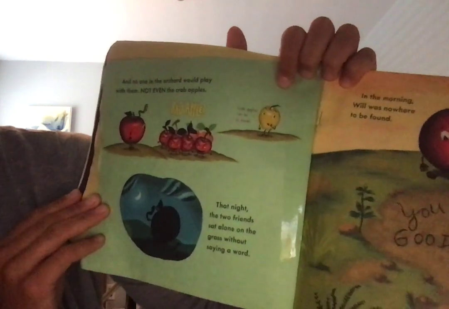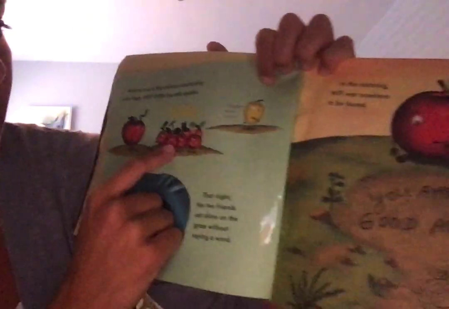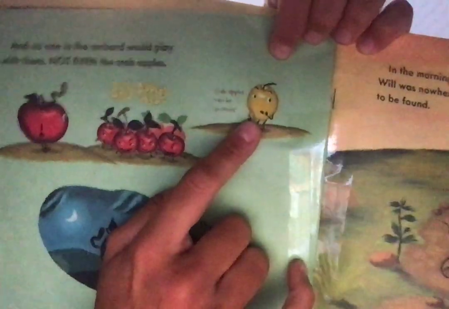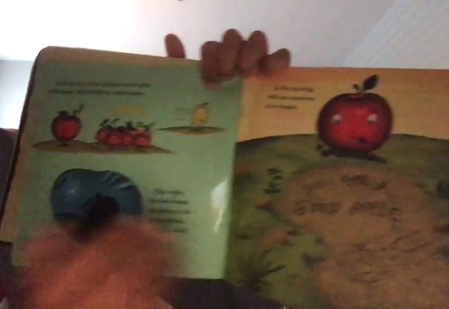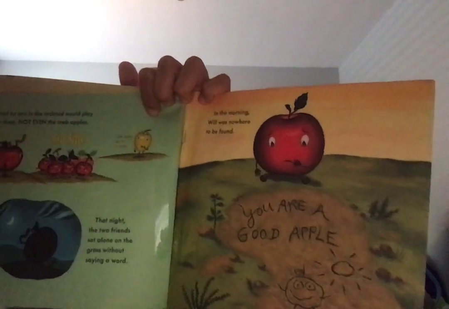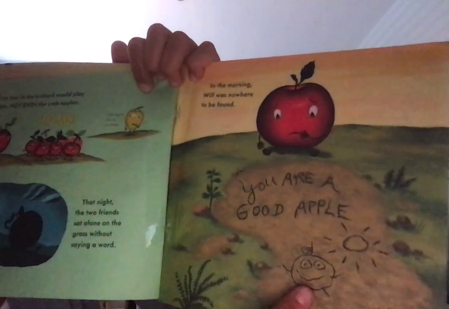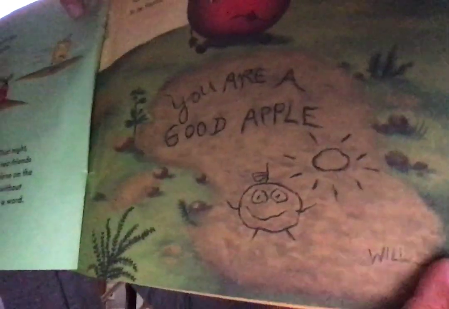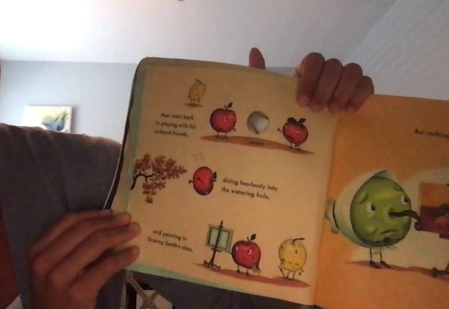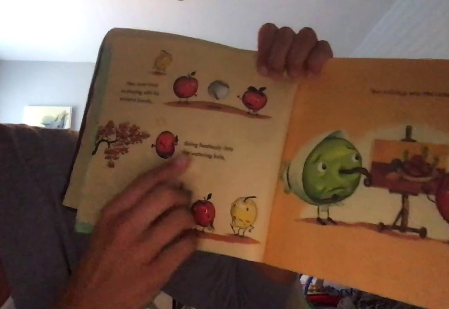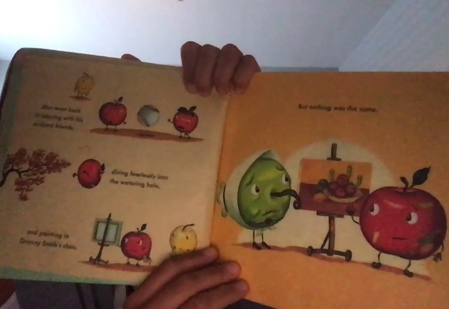And no one in the orchard would play with him. Not even the crab apples. Bad apple, bad apple. Crab apples can be mean. That night, the two friends sat alone on the grass without saying a word. In the morning, Will was nowhere to be found, but he drew a picture here. You are a good apple. There he is, and then he kind of drew himself slithering away. Mac went back to playing with his orchard friends. Oh, there's a yellow apple. Diving fearlessly into the water hole and painting in Granny Smith's class. But nothing was the same.